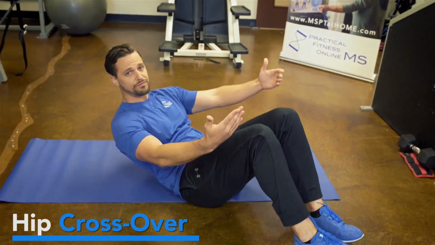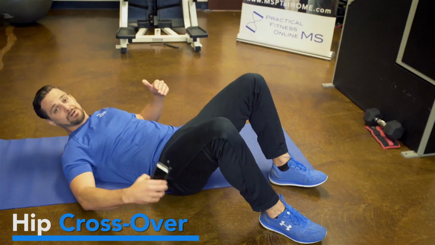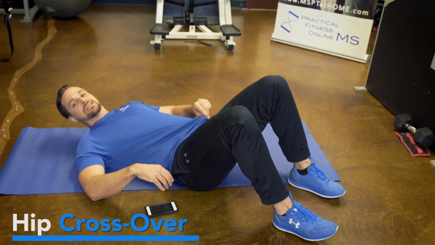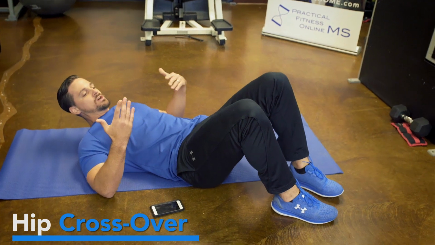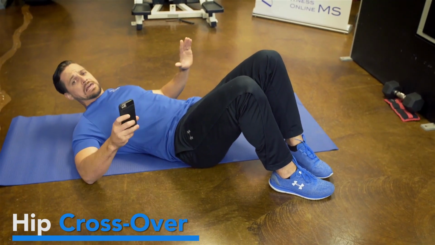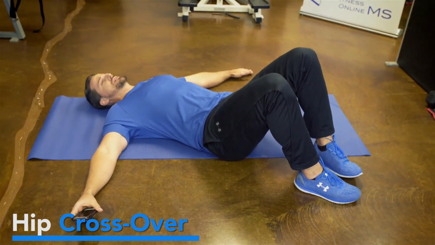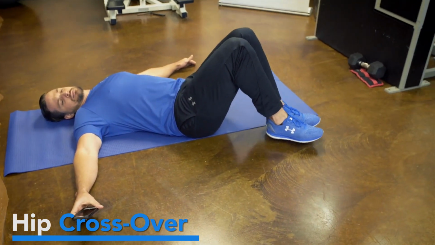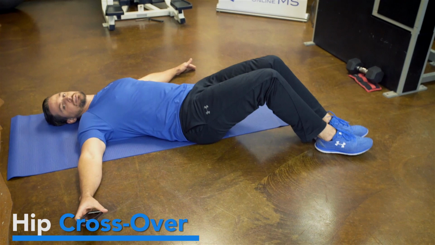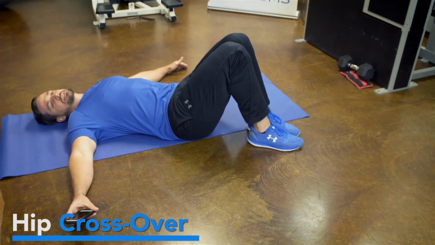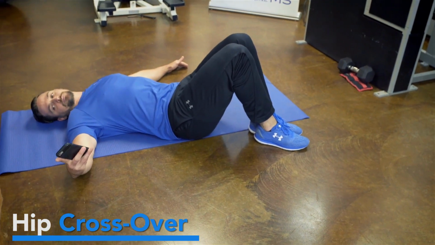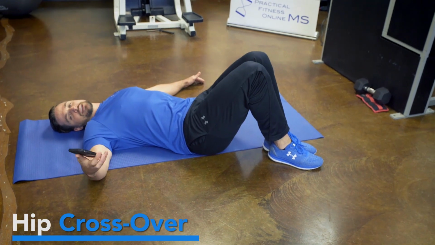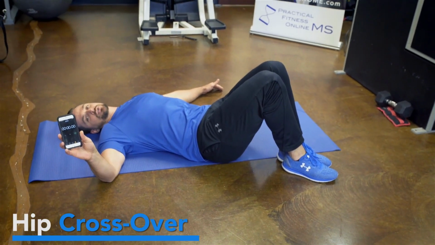You're gonna lay all the way flat on your back. I've got my phone that dropped in my pocket. I'm gonna use here in a second in order to time the actual stretch. We want to lay our arms out flat, shoulders flat. We're gonna bend our knees to about 45 degrees, right? Here's 90, here's about 45. Knees are together, ankles are together. I'm gonna go ahead and grab my timer. We're gonna go 30 seconds for the stretch.